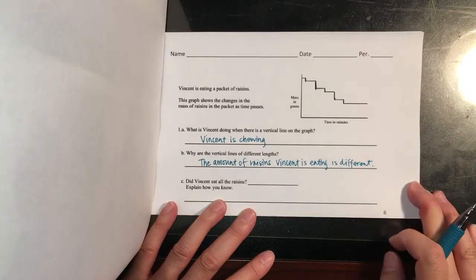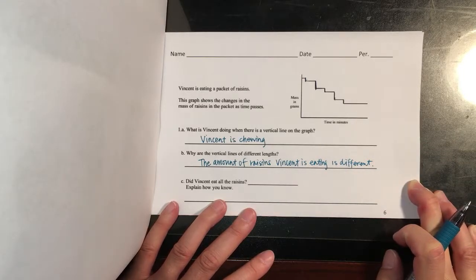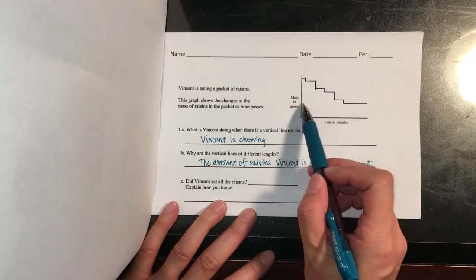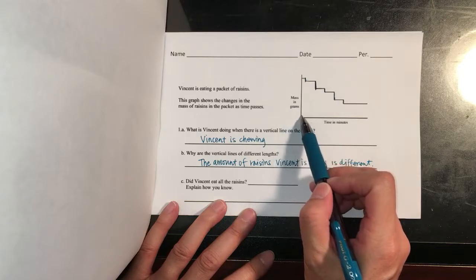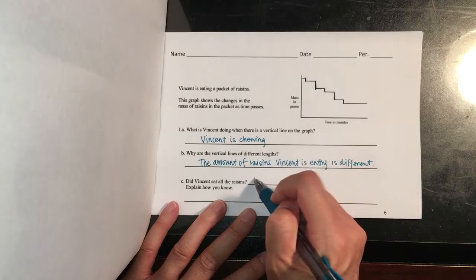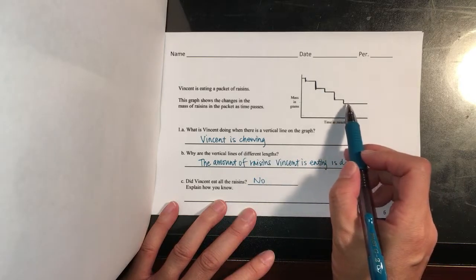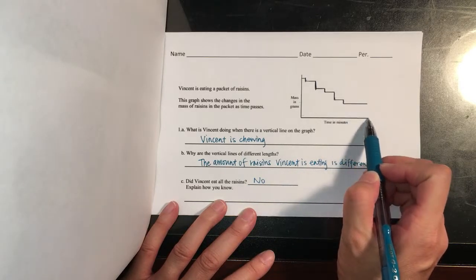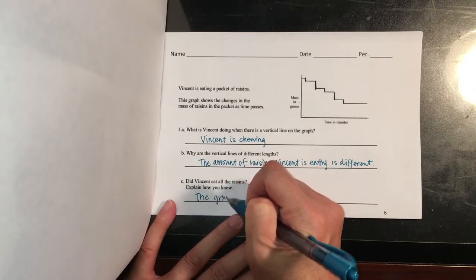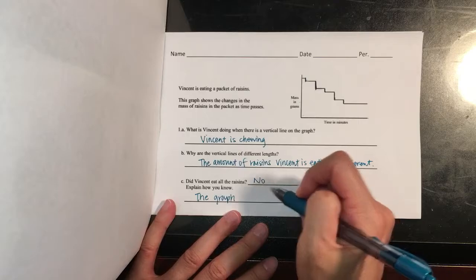Okay. And then C, did Vincent eat all the raisins? Explain how you know. Well, it looks like it stops right here. So that means that there's still this many raisins, or the mass of this many raisins left. So I'm going to say no, he did not finish eating. And the reason why is because this line never touches 0. If the graph touched 0, then we know that there isn't anything left.